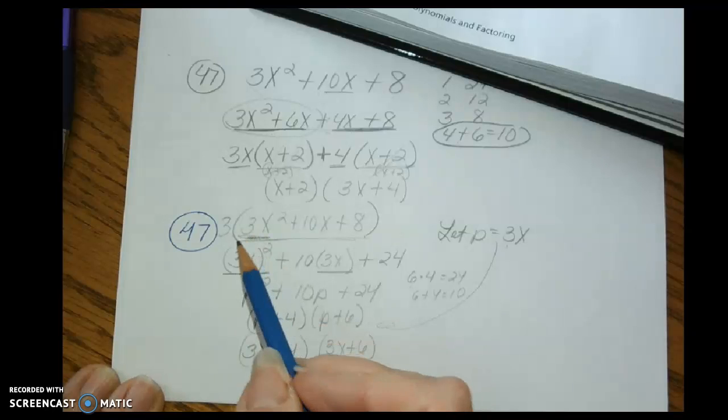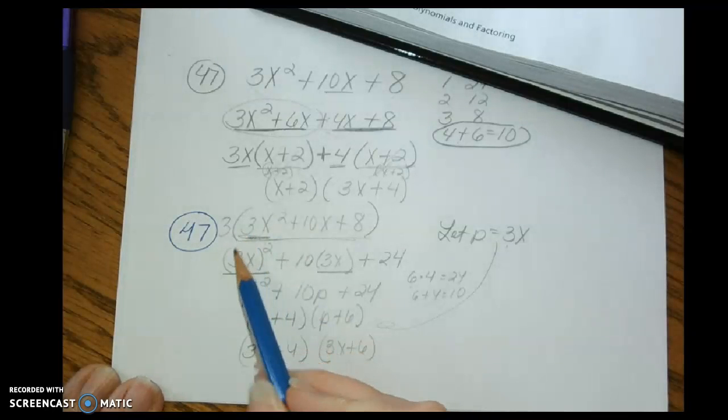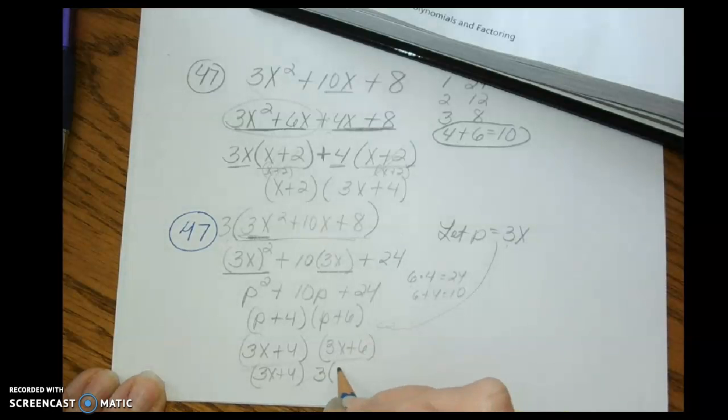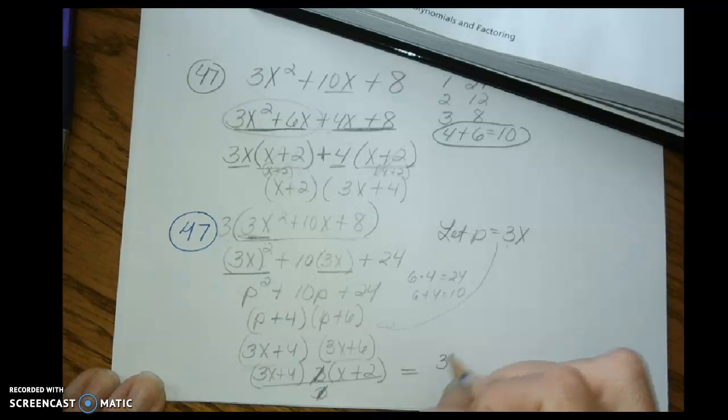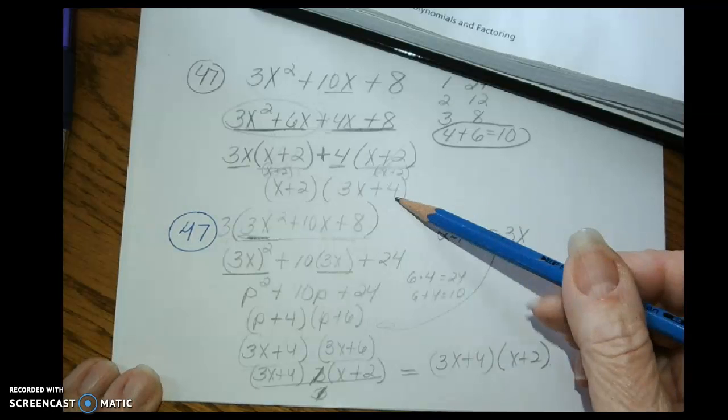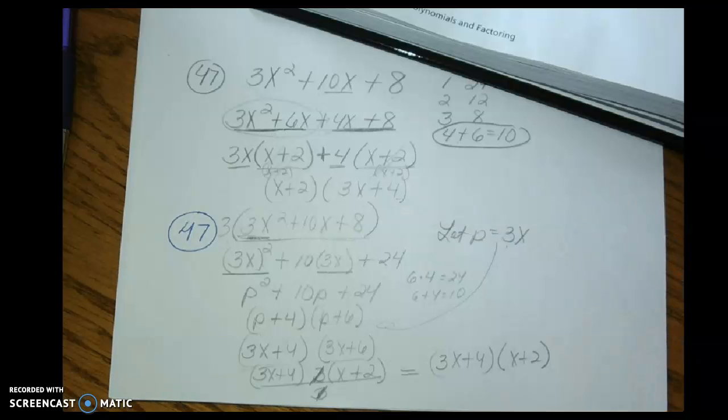I'm still not done, because the last thing I have to do, since I multiplied by 3, is divide by 3 in the end. And so I'm looking for a greatest common factor. This one doesn't have one, but this I can factor out a 3. So on this side, I would have 3x plus 4. I would factor out a 3, and I would have x plus 2. And now I can divide by 3, and these would cancel out. So my factored form is 3x plus 4 times x plus 2. And if you look up here, when we did it with grouping, we get the same answer. So again, it doesn't matter which way you choose, you're going to get the same answer.